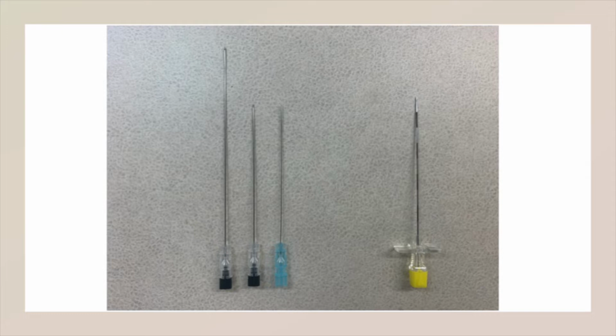It is worth noting that the correct needle for the correct procedure for the correct patient, such that an optimal outcome is achieved, is debatable and out of the scope of this presentation.